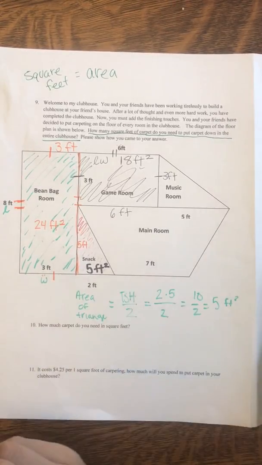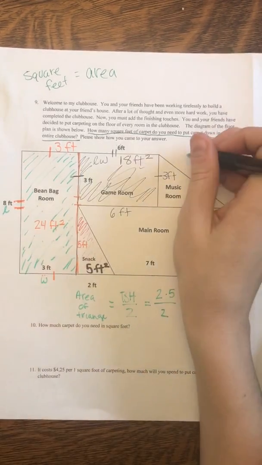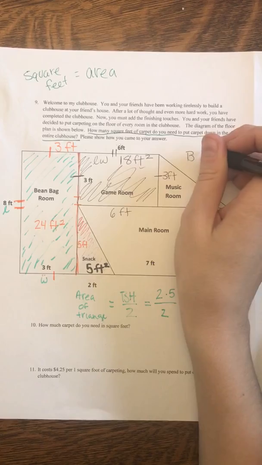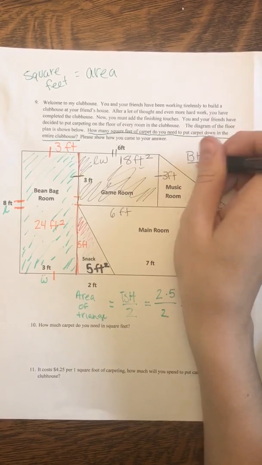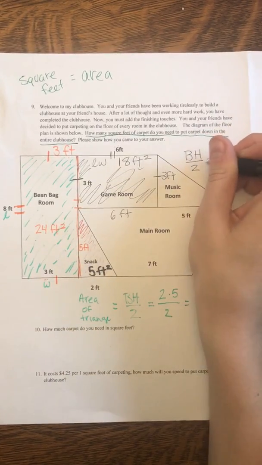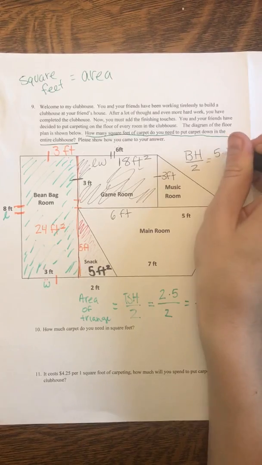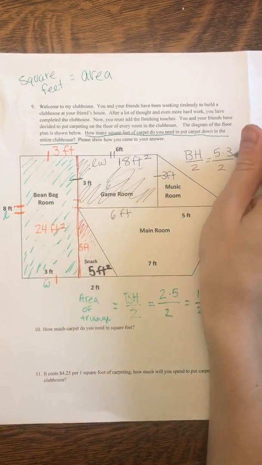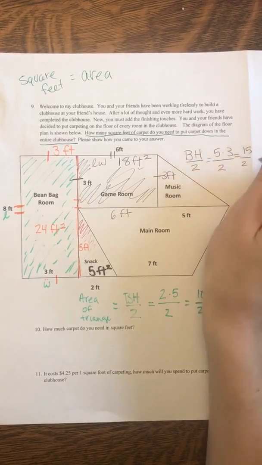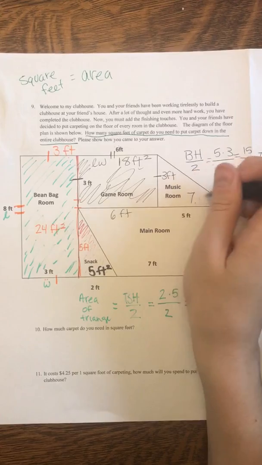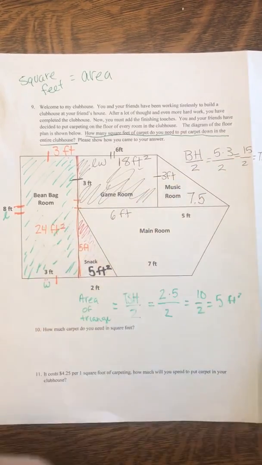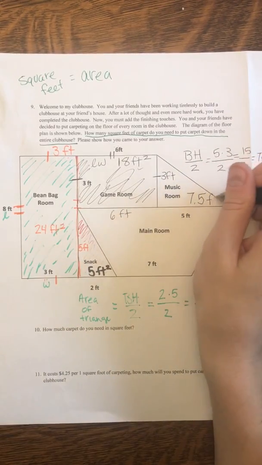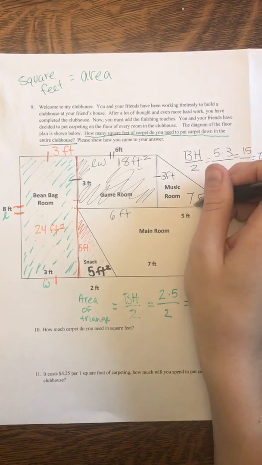But let's find the area of the music room. What shape is that? Oh, but of course, a triangle. So my equation for finding the area of a triangle is base times height divided by 2. My base is 5. My height is 3. And I divide by 2. 5 times 3 is 15, divided by 2 is 7.5. Just 7.5? No. Silly Miss Sarika. 7.5 feet squared.